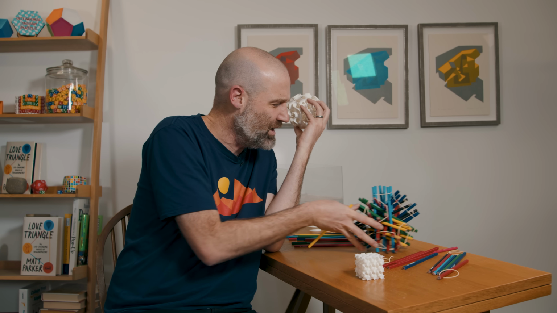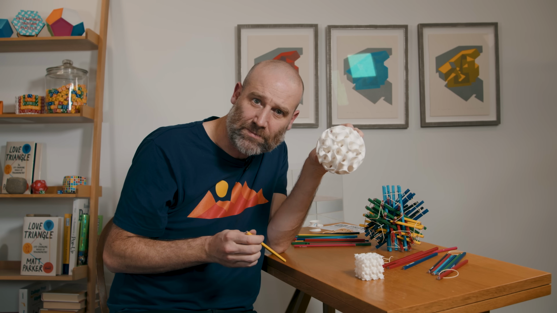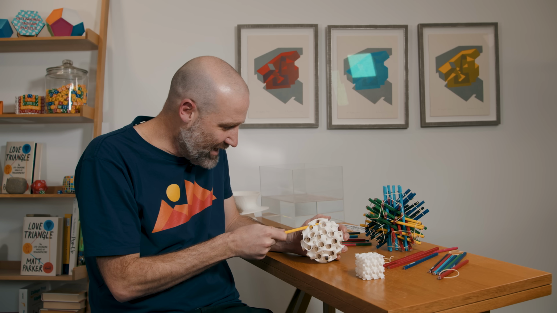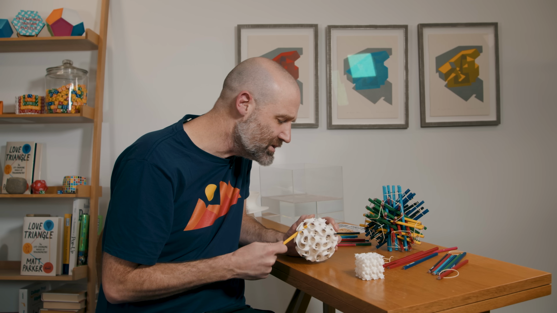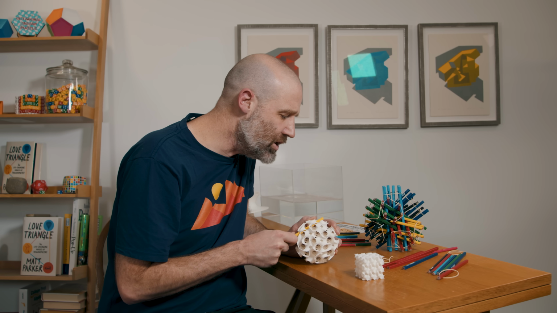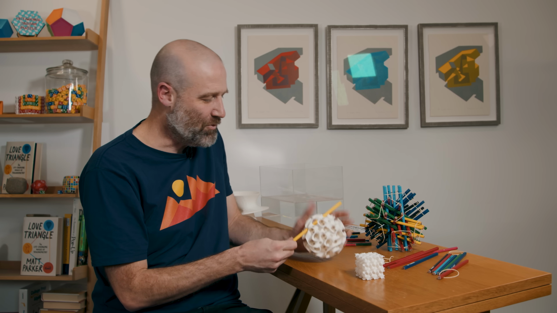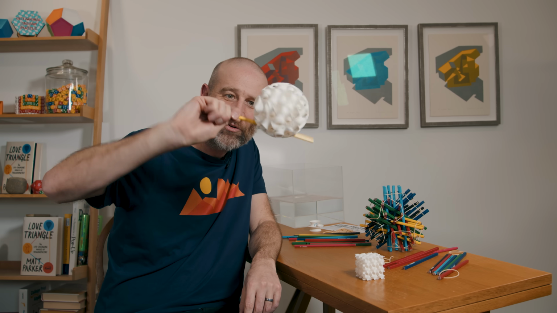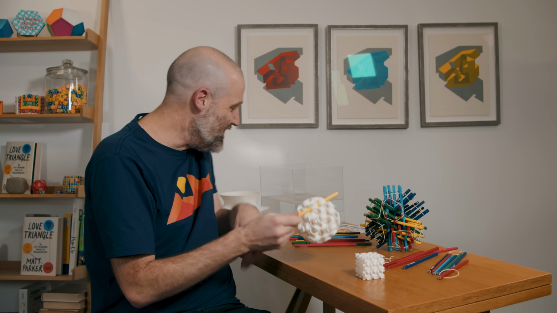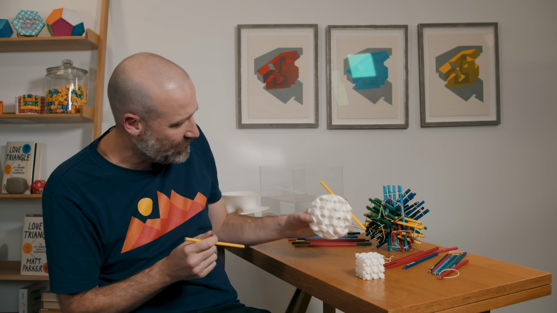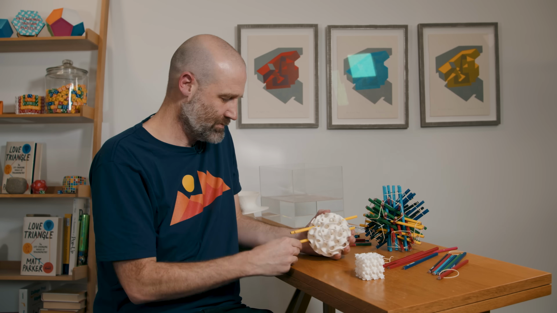What an old-fashioned way of doing it. I'm gonna put some pencils in this. Oh, they are the exact right size. Oh my goodness. Look at that. Wow, there is no give. That is snug as anything. Okay, let's put a few more of those in.